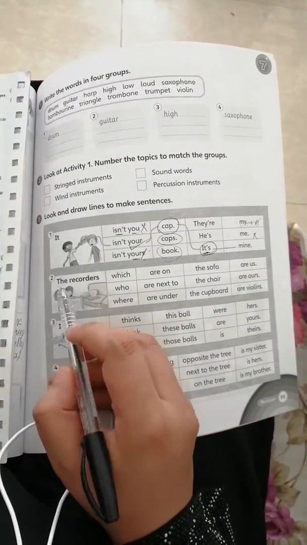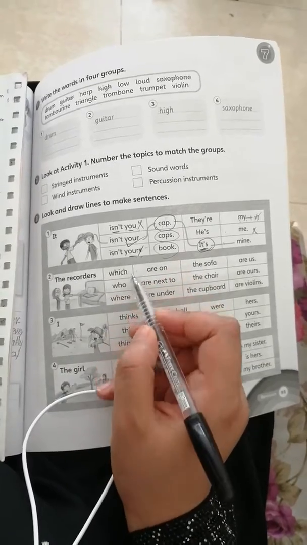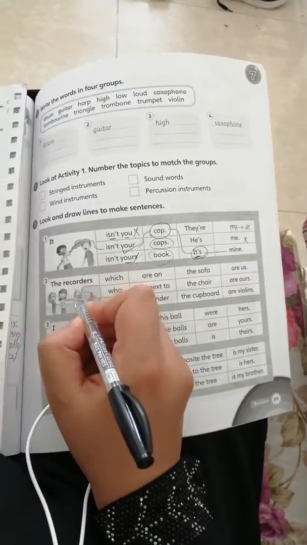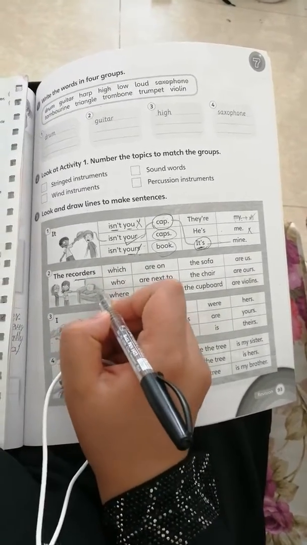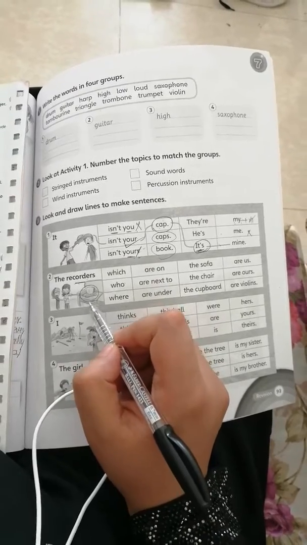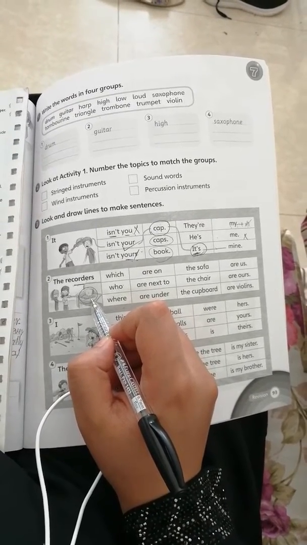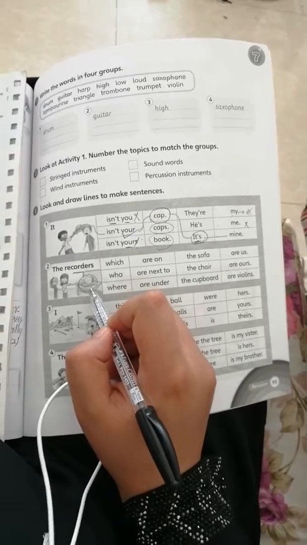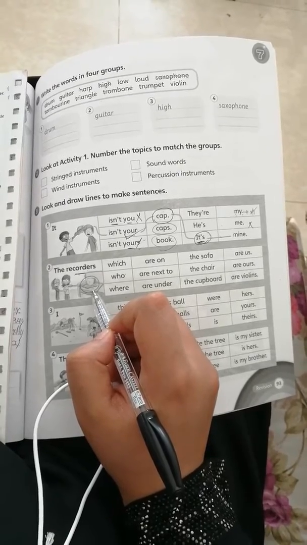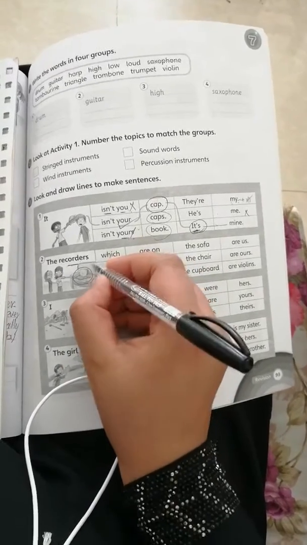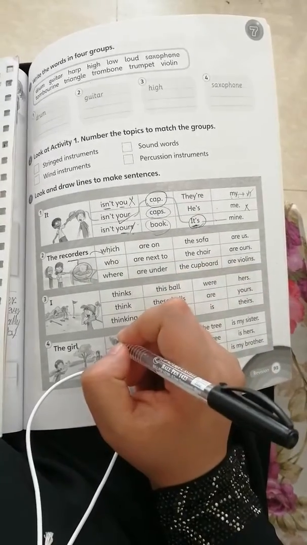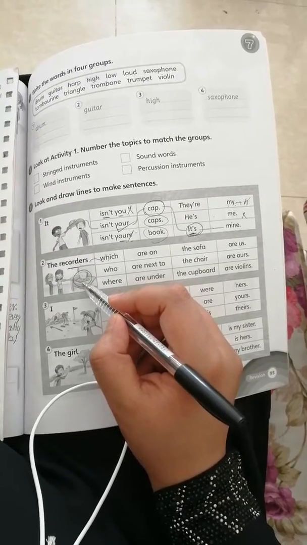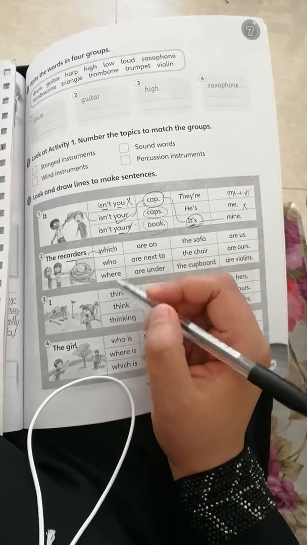Number 2, the recorders. Here relative clauses: which, who, where. Are recorders persons? No. Are recorders places? No. Are recorders things? Yes. What can we choose for things? Which. So the recorders, which. And because they are not only one, they are two or more, so are. Are where?